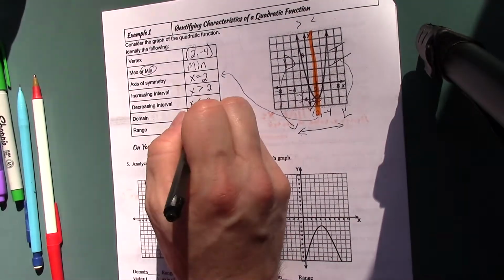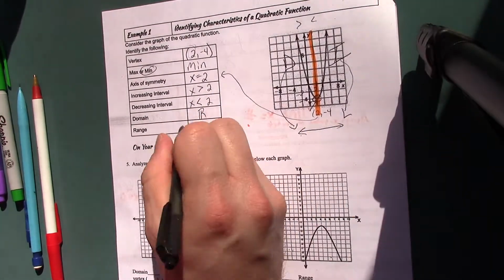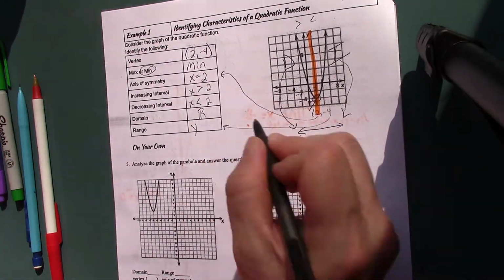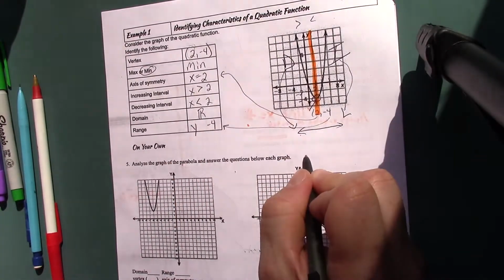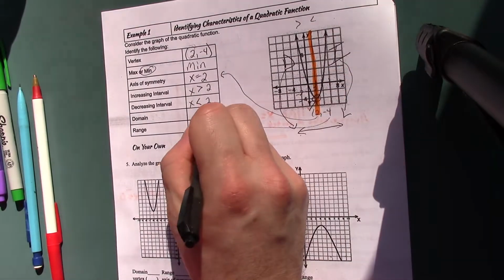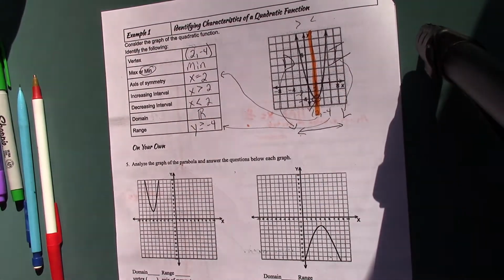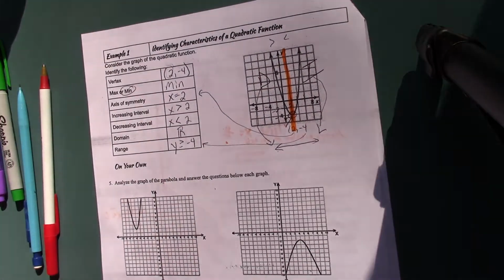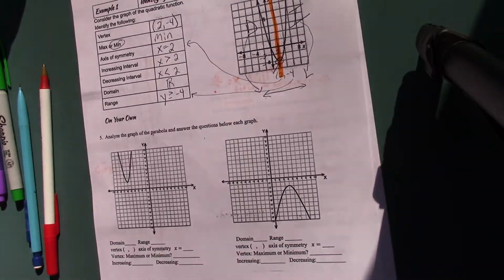Domain, we already said, is all real numbers, and in this case it's y. The y value of the vertex is what gives you this point, which in this case is -4, and because it's going up, it's greater than or equal to. That's how it works. Matter of fact, did I put greater than or equal to there? Yes, I did. Good. And that's it. That's how you do these kind of problems.